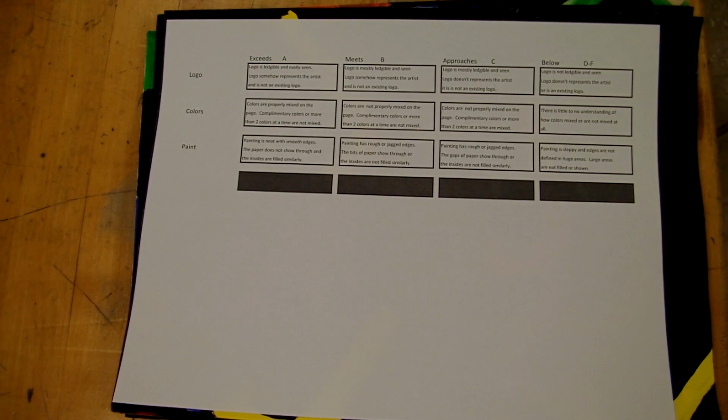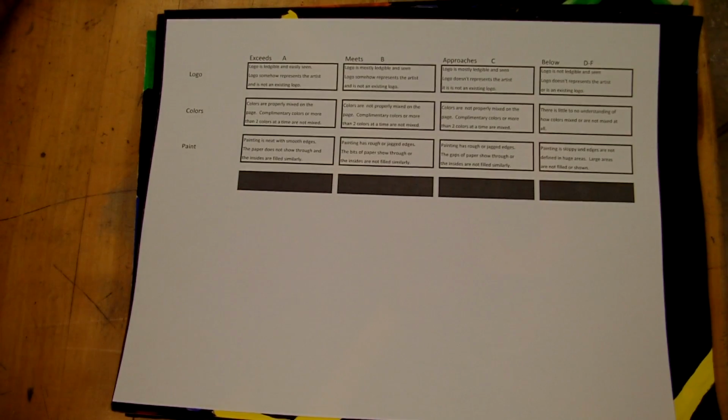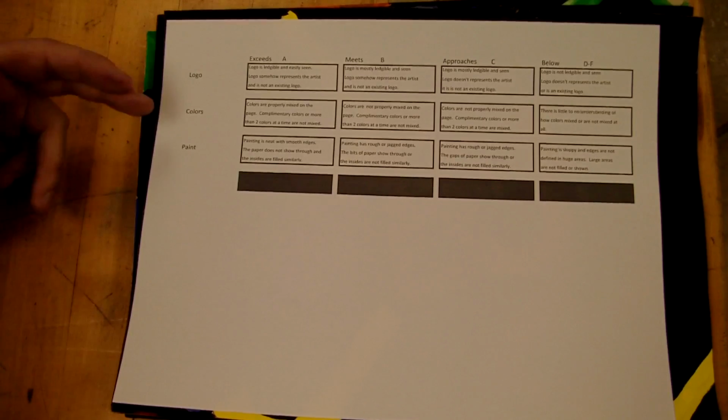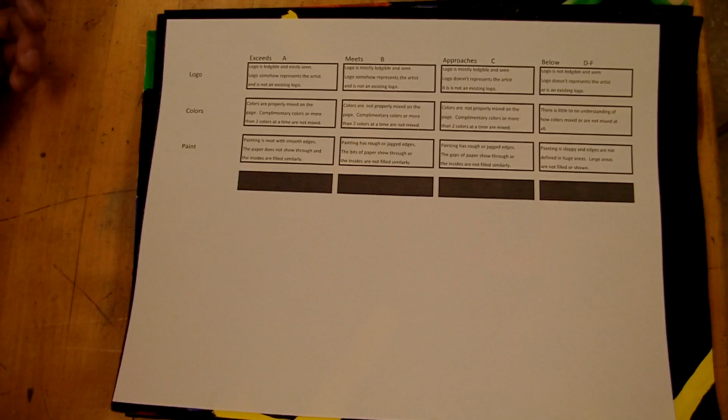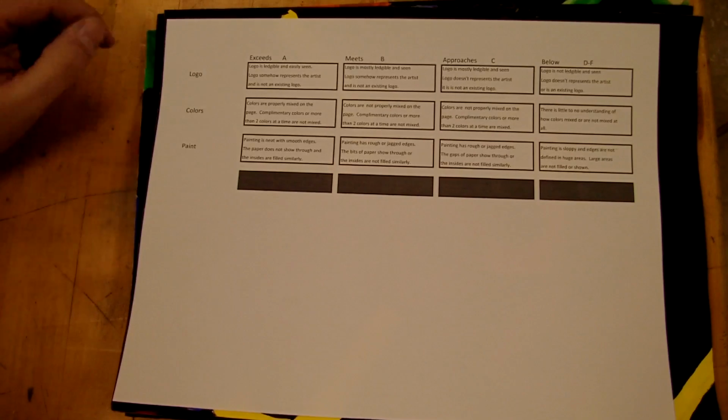Alright guys, now that we've talked about logos, let's talk about the actual project. This is the rubric, this is what I'm going to be grading you on. It might help you out, if you can, to open up the rubric in another window. It's attached in this folder, labeled as the rubric for this project. You're not being graded on a whole lot. There are only 3 things: your logo, your colors, and how well you painted it. Those are the big things that you're being graded on. So let's go over this real quick.